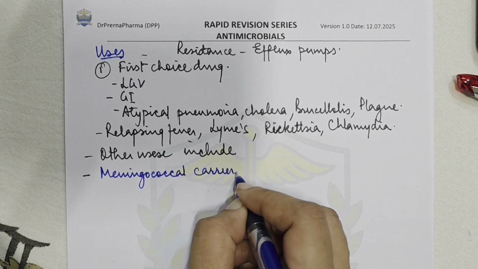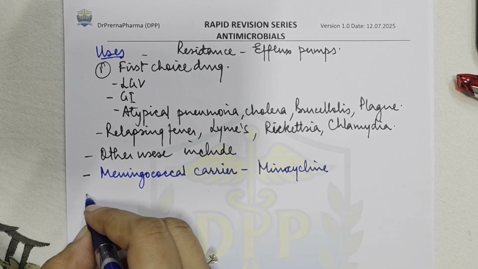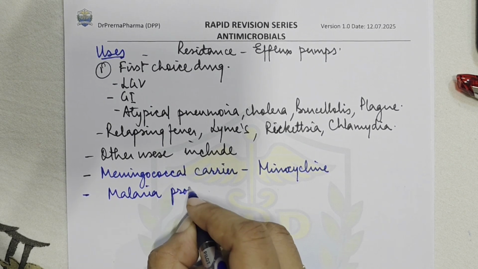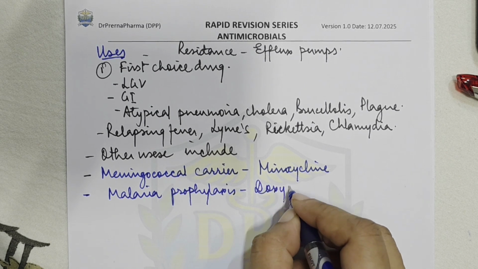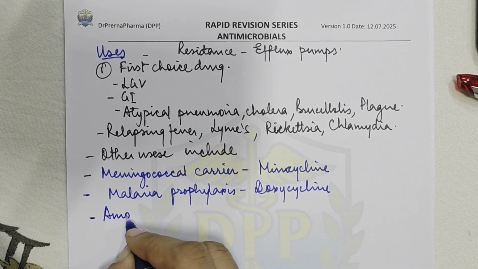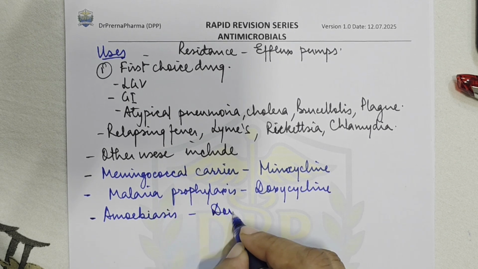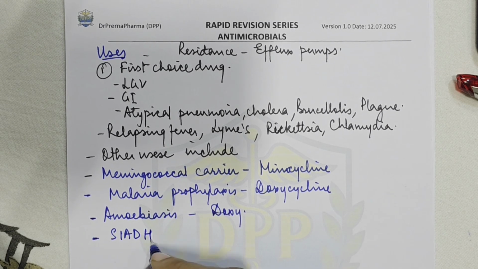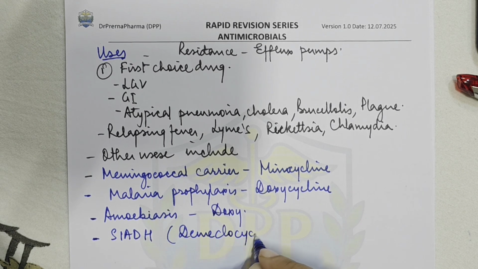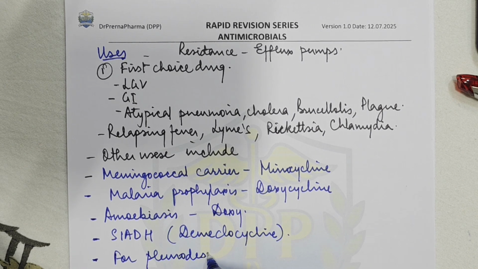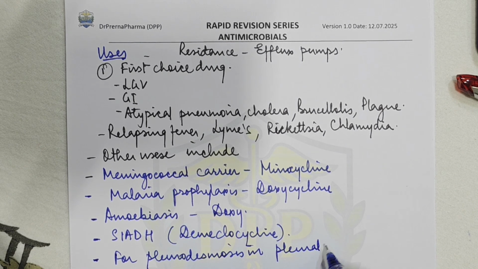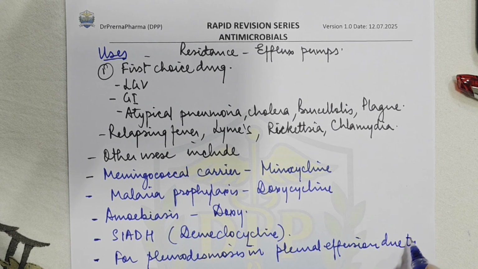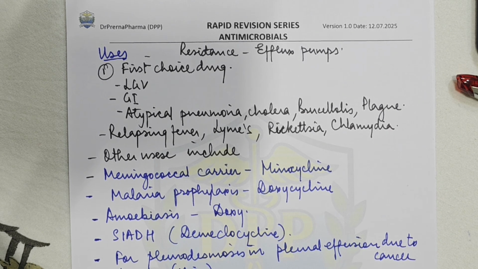What are the other uses? Meningococcal carrier state, in this minocycline is used. Then malaria prophylaxis, in this doxycycline is used. Then amoebiasis, doxycycline is used. Then in syndrome of inappropriate ADH secretion we use demeclocycline. Then it is used for pleurodesis in pleural effusion due to cancer. Then it is used in leprosy. Minocycline is used in leprosy. Then in peptic ulcer tetracycline is used.